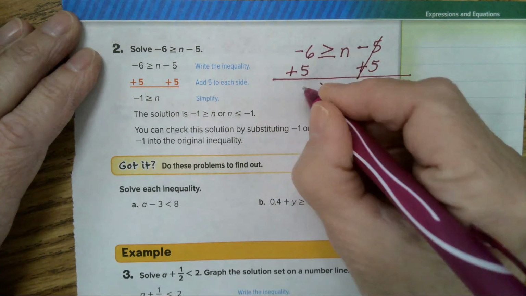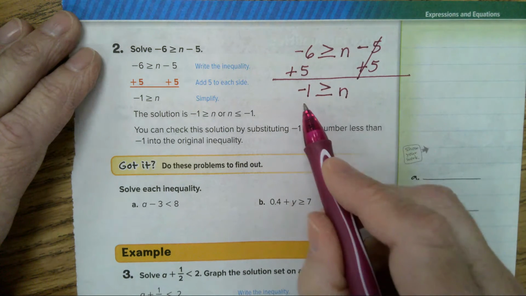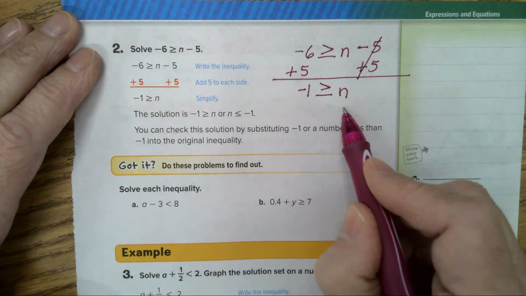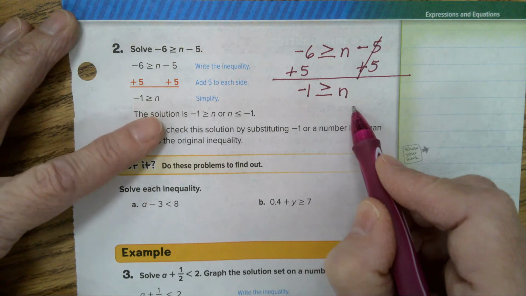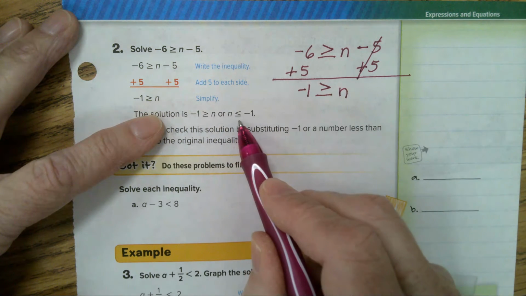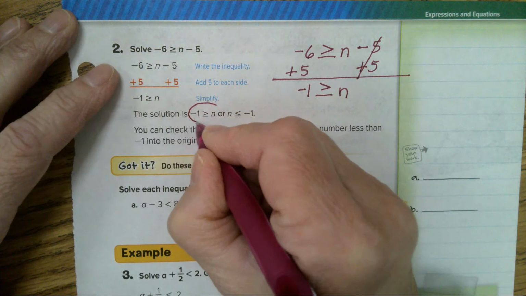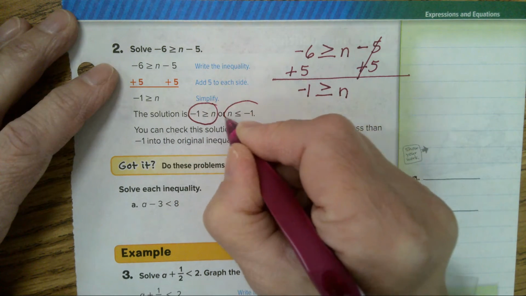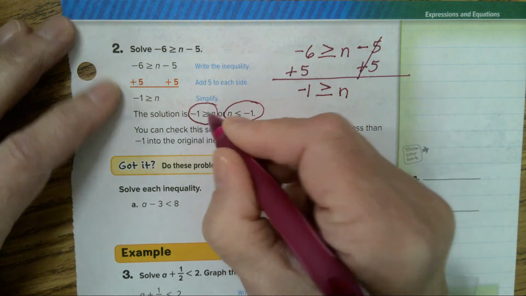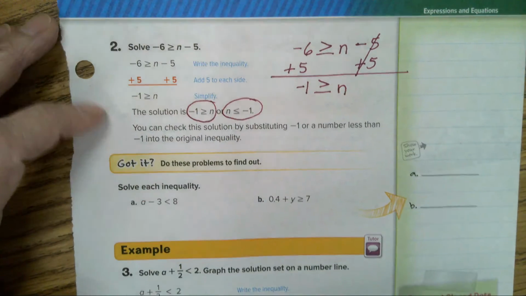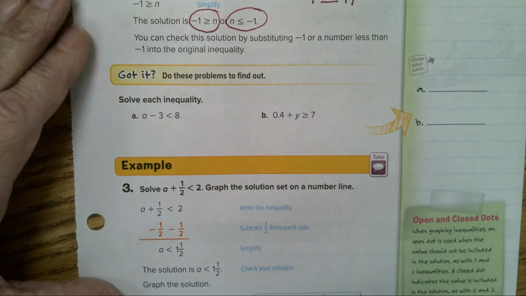-6 plus 5 is -1. -1 is greater than or equal to n, or you could have n is less than or equal to -1. They're both true. And I know you kids like it this way better than that way when it's written. Okay, I want you to do A and B right now.